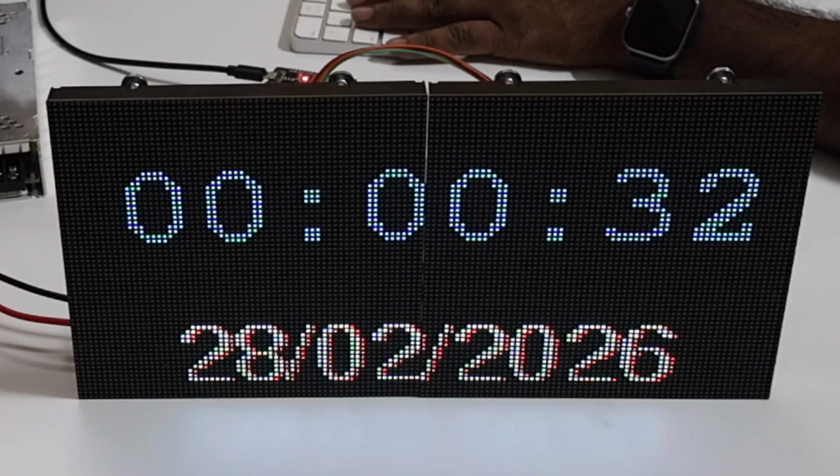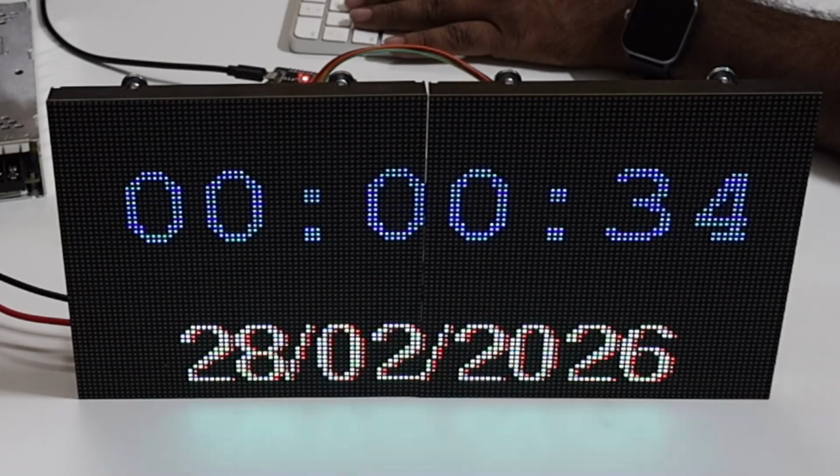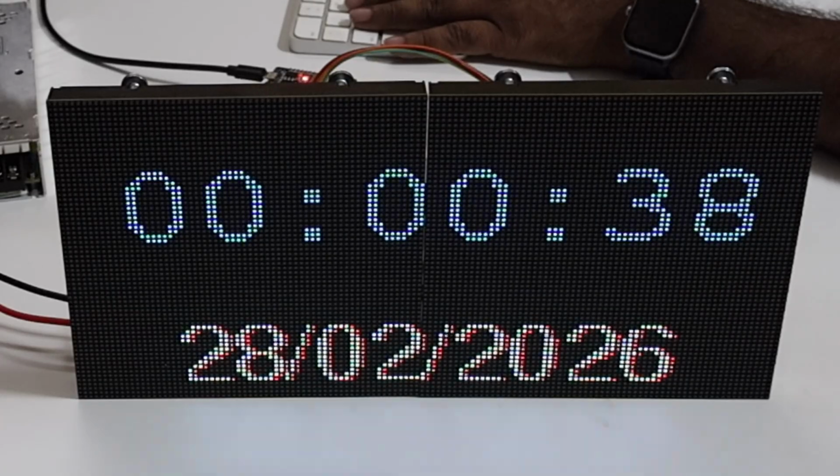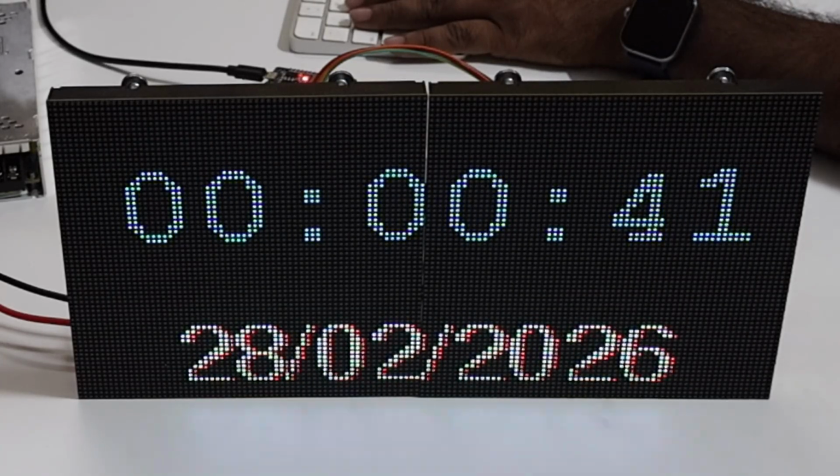Whenever we want to change the program, we have to reload the program again to the board. Instead of that, we can connect the board to a mobile app. From the mobile app, we can change the programs. Any program that we want to change, we can control from the mobile app.